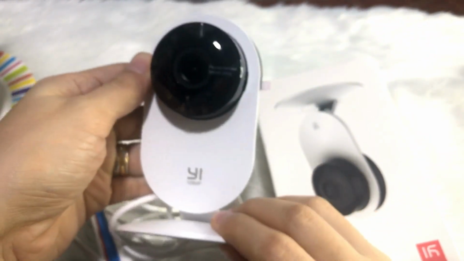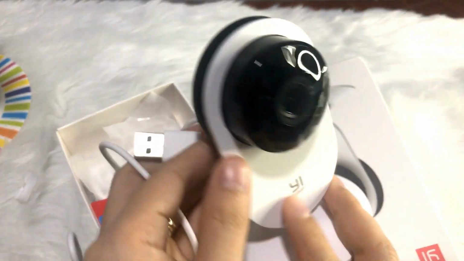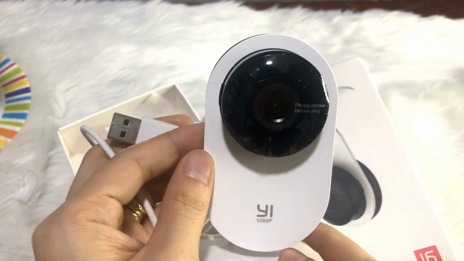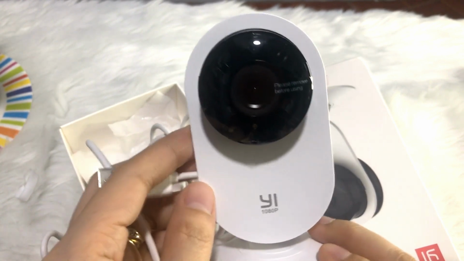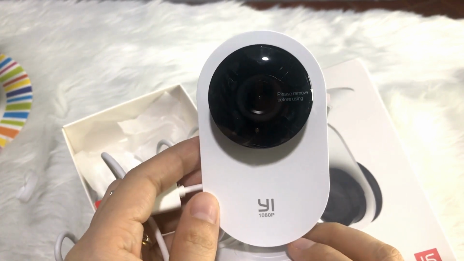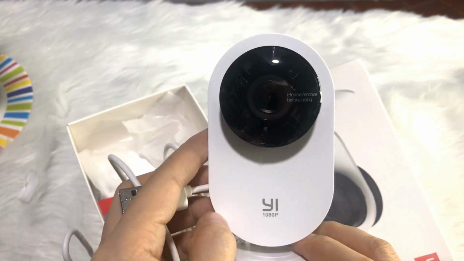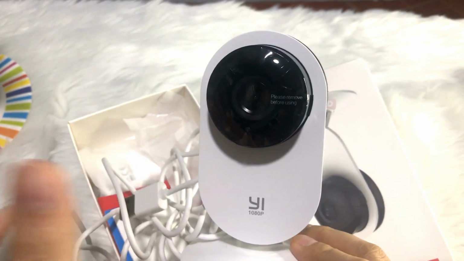Ayan. So, ganyan siya, guys. Ganyan yung itsura niya. And of course, kailangan mo siyang isaksak para mag-on. And for you to check, kailangan meron kang Yi app. Okay, so kailangan nyo pong i-download yung Yi mobile app.